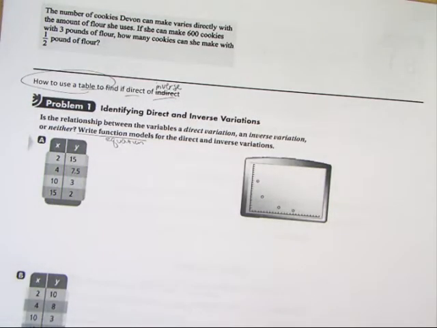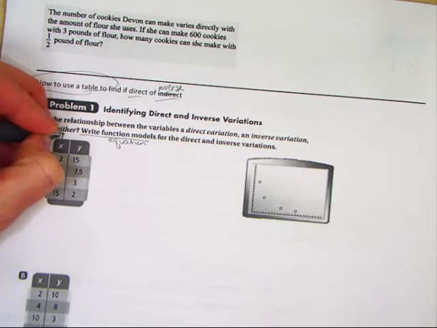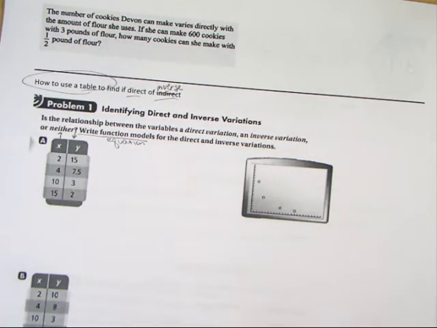Take a look at part A. Look at all the x's versus all the y's. Something you should notice is that as you go down, the x's are going up and the y's are going down. So we're going to check and see if this is an inverse variation problem.